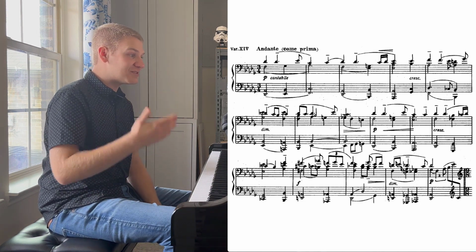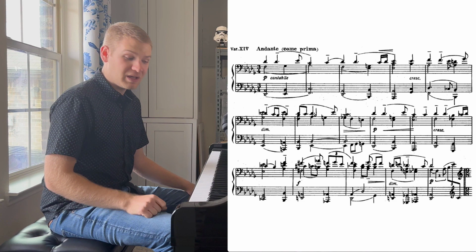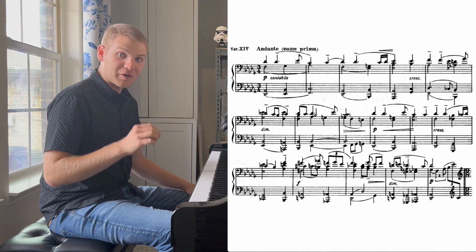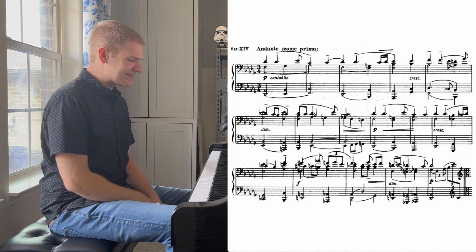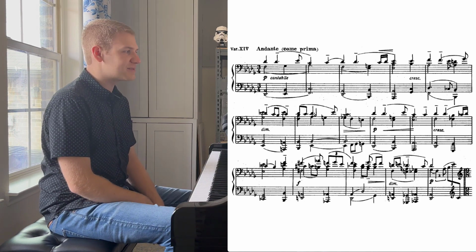Again, variation 14 is just pretty much a restatement of the theme, nothing fancy going on except for harmonic exploration. So let me go ahead and play the whole thing for you, and you'll get a better idea of what I mean by all of these things.